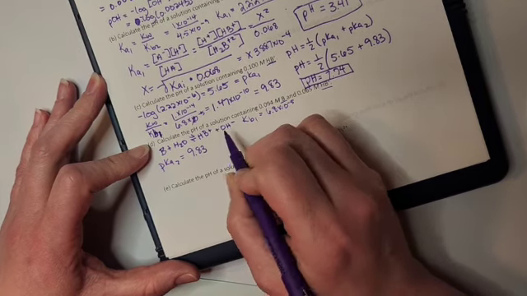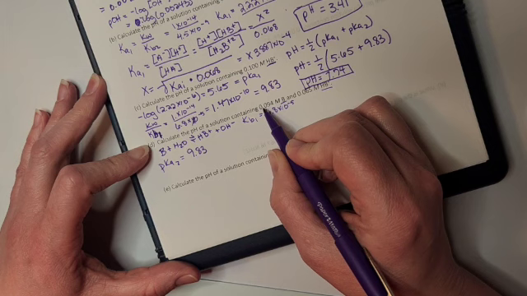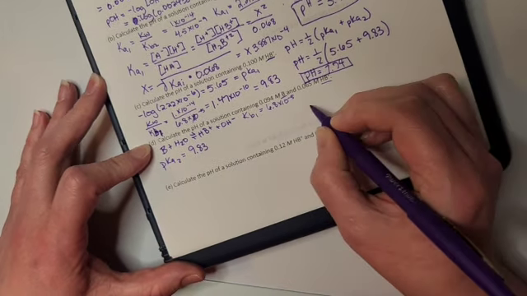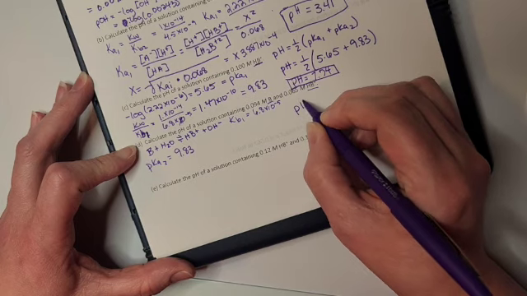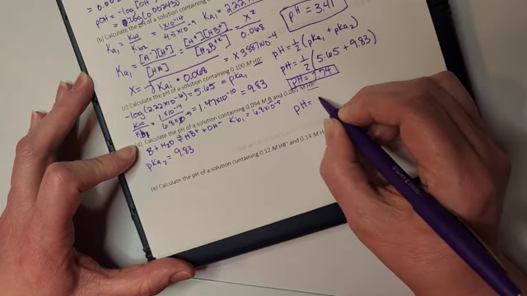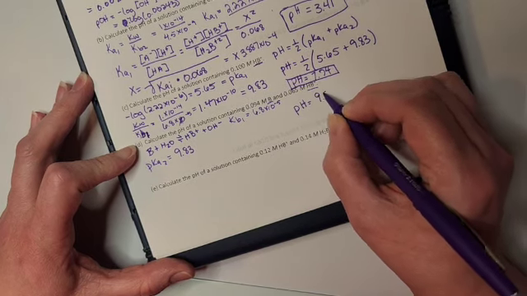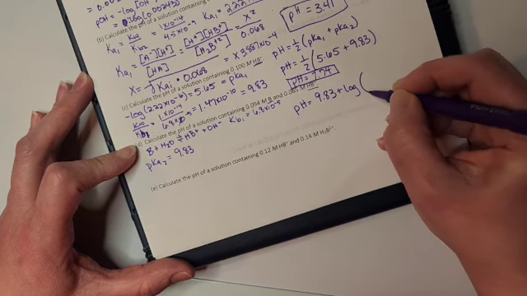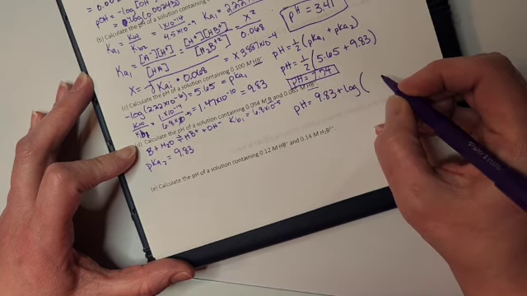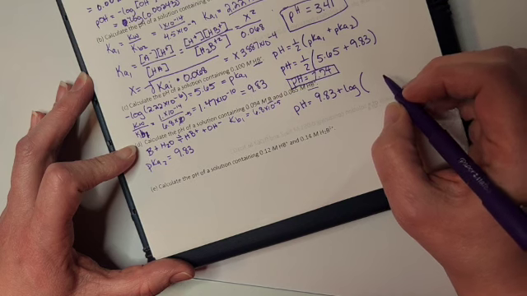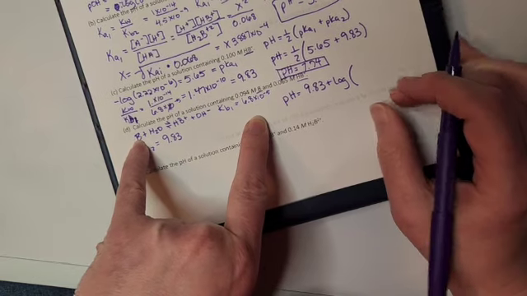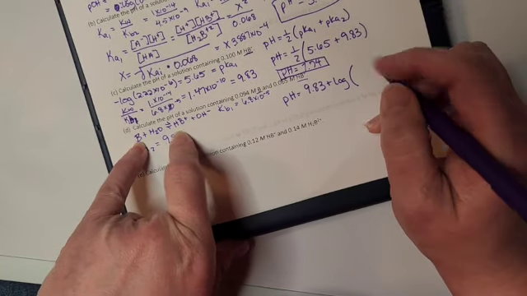All right, and then we're going to do a plus the log of our concentration. So pH is equal to our pKa plus the log. And remember, we are doing our B, because that is our reactant, over our products.